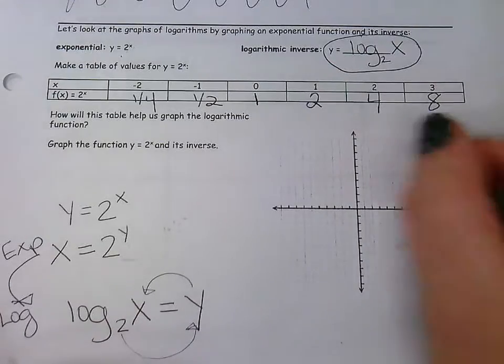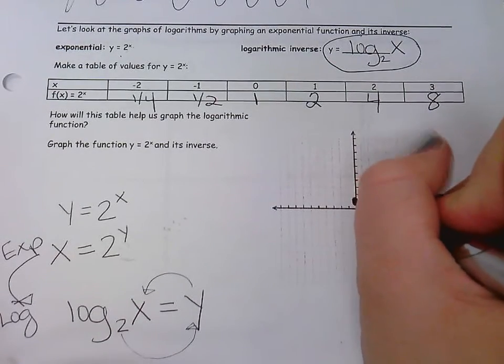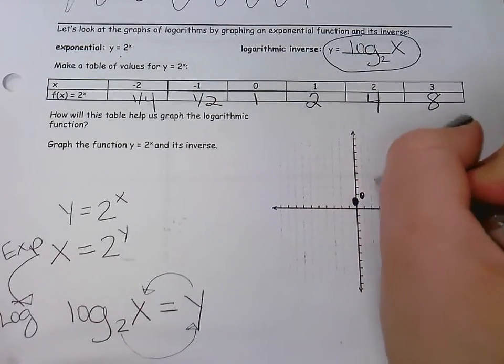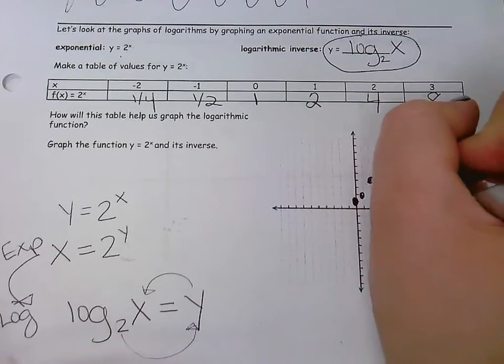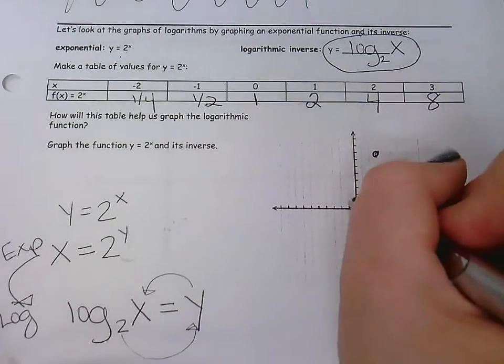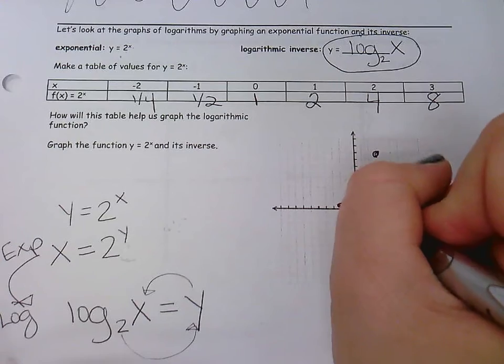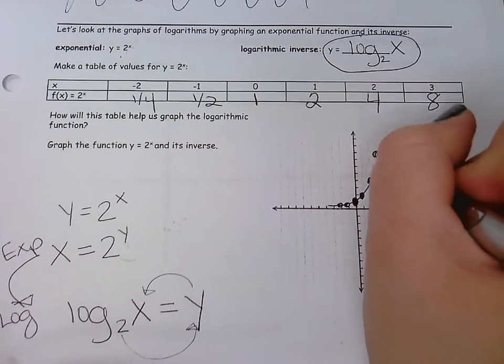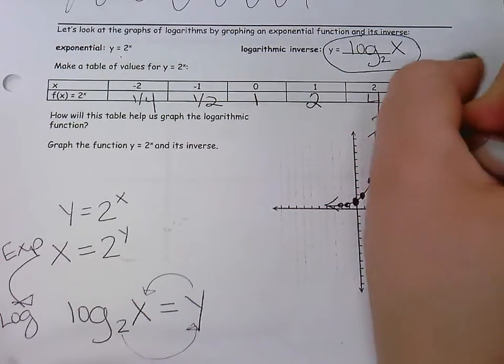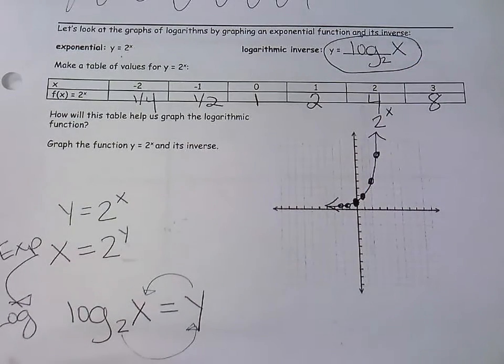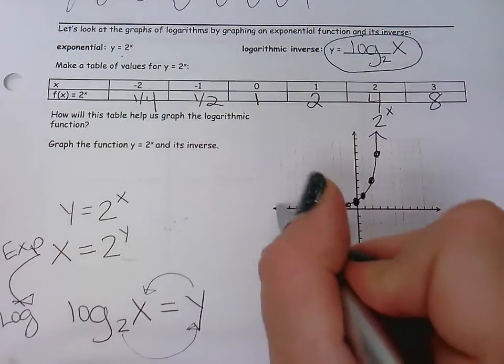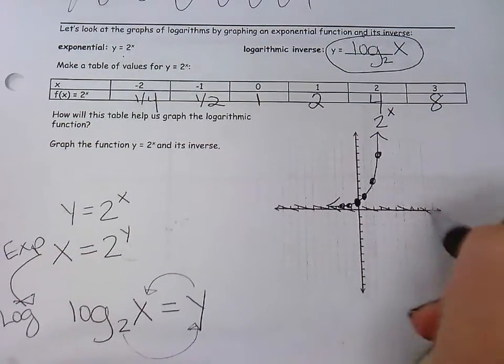So 0, 1, 1, 2, 2, 4, 3, 8, 1/2, 1/4. So there's my exponential function of 2 to the x. And I should also make note that it has an asymptote at y equals 0.